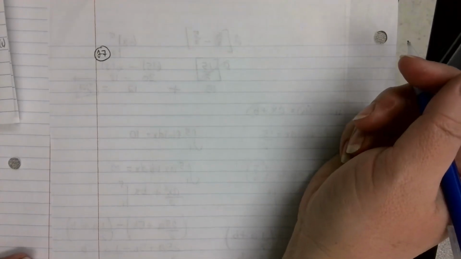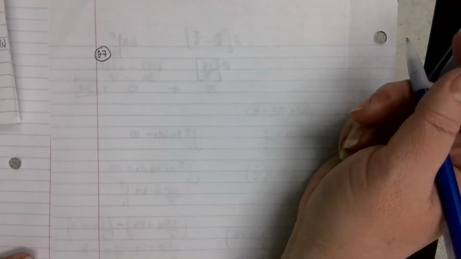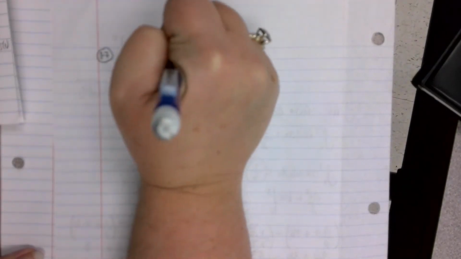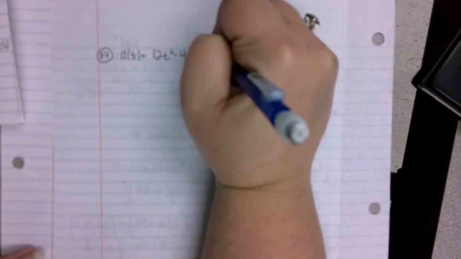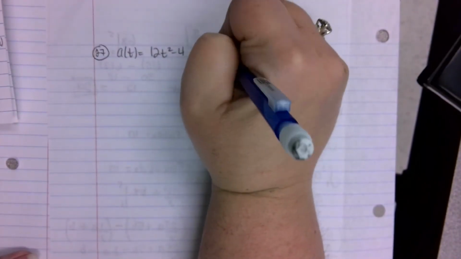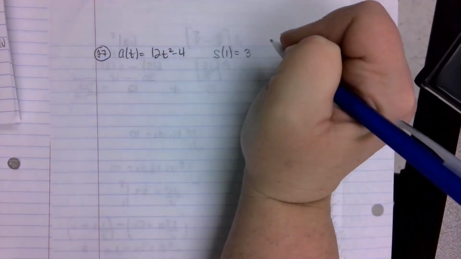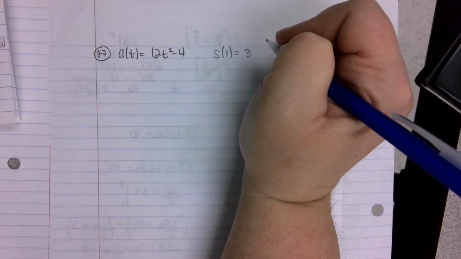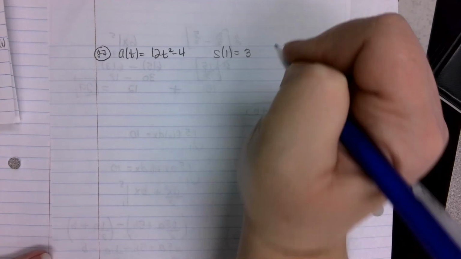Number 27, a particle initially at rest moves along the x-axis so that its acceleration at any time t greater than or equal to 0 is given by a of t is equal to 12t squared minus 4. The position of the particle when t equals 1 is s of 1 equals 3. So find the value of t for which the particle is at rest.